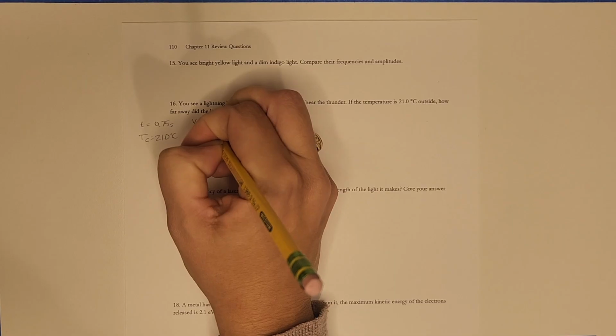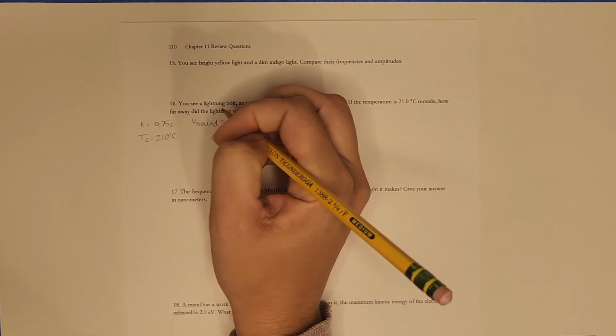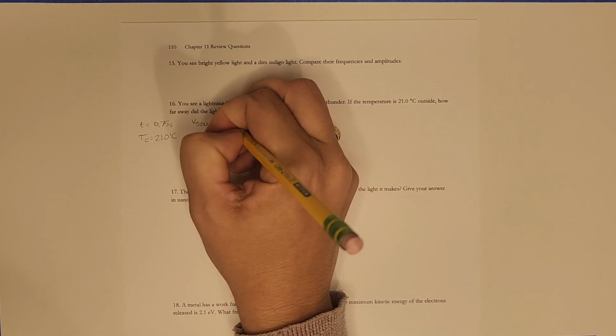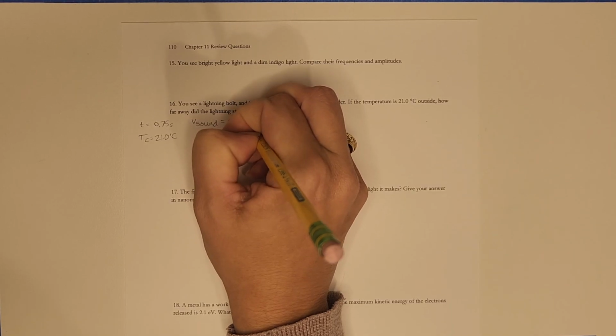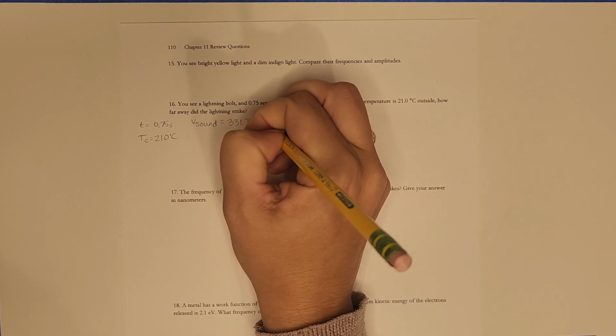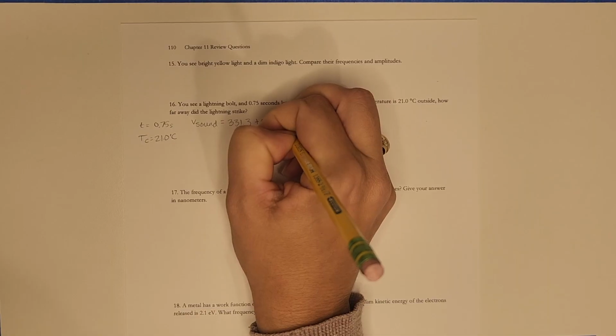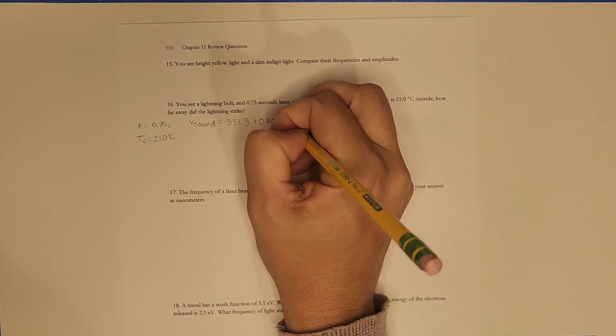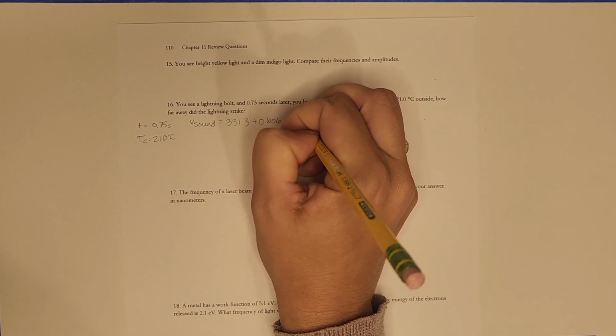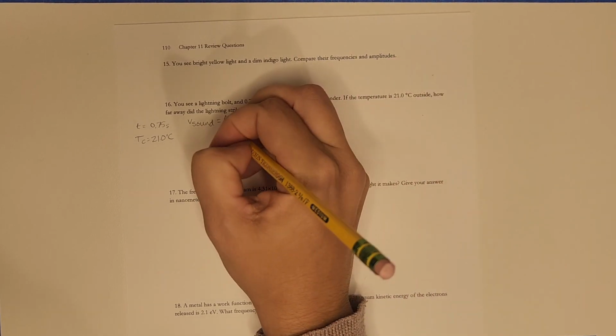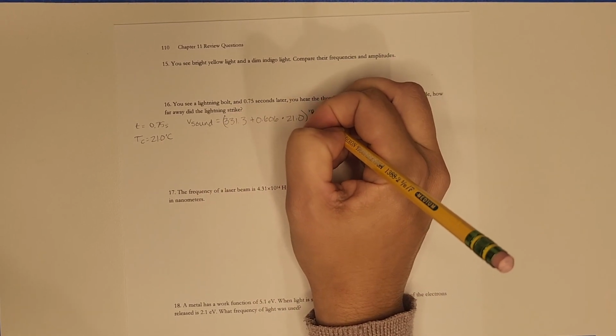So v sound equals 331.3 plus 0.606 times 21.0, and all of this will be in meters per second.